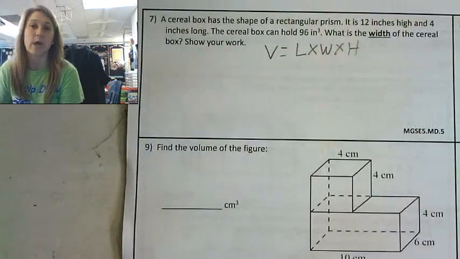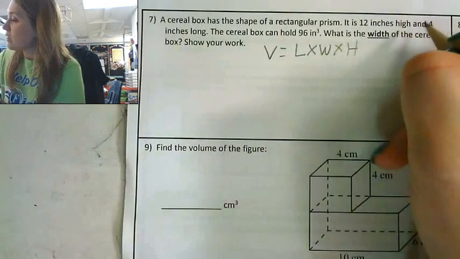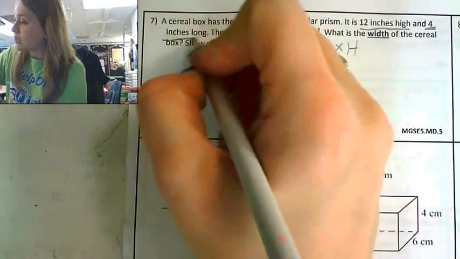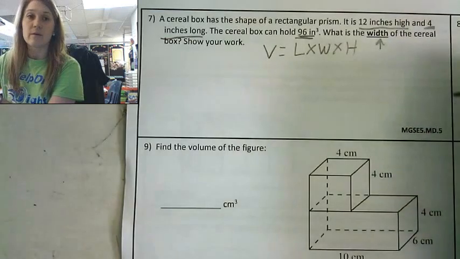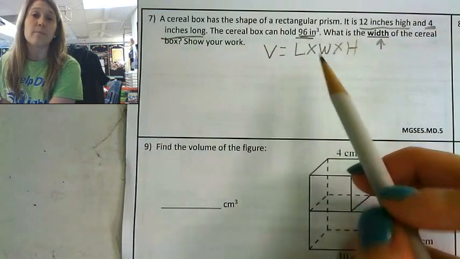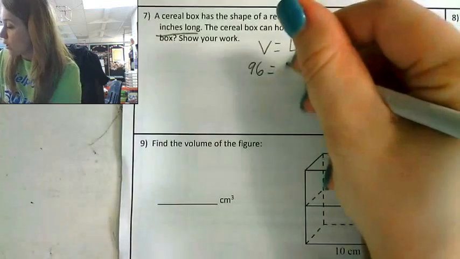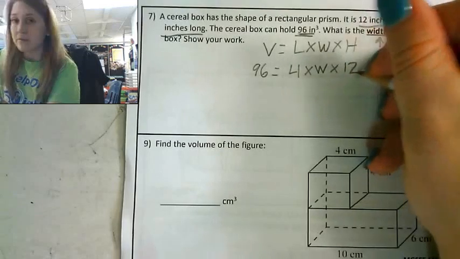Okay? The next thing that I'm going to do is go back to my problem. I'm going to underline what I need to know. So, I know that the height is 12 inches. I know that the length is 4 inches. And I know that the volume is 96 inches cubed. So what I'm trying to find is that width. So now I'm going to fill out my formula based on what information they give me. So the volume was 96. My length was 4. I don't have my width. And then my height was 12.